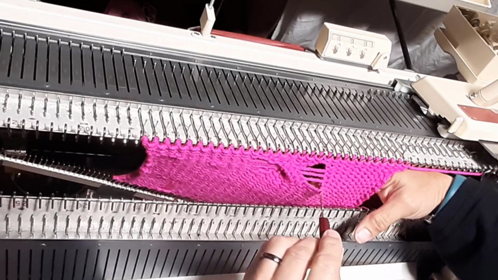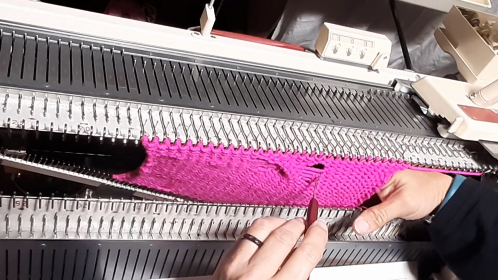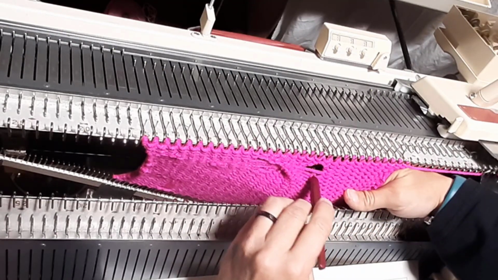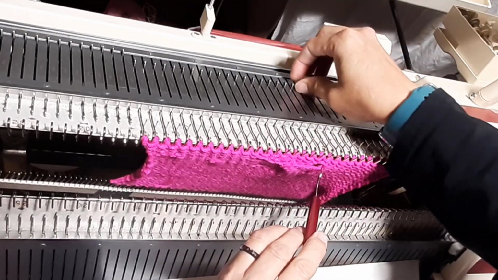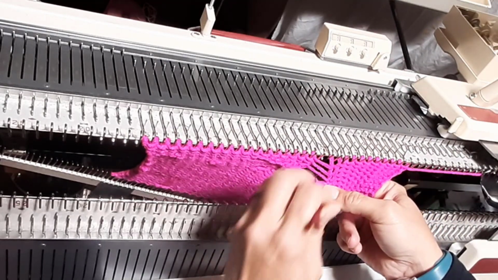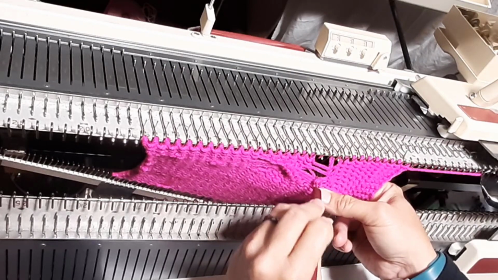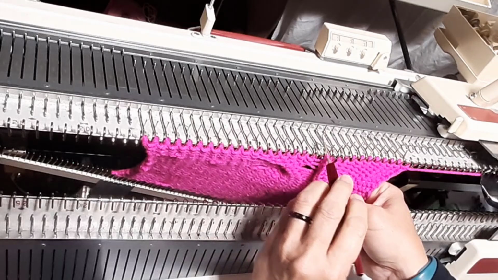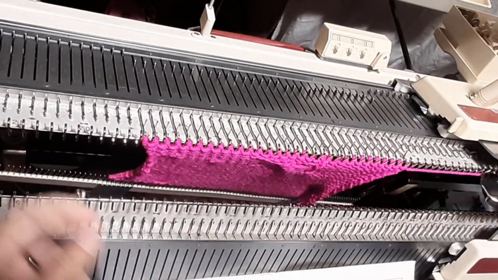And now you want to purl that up. You want to drop it now at the top here. You want to make sure you get both sides. So that is now purled.